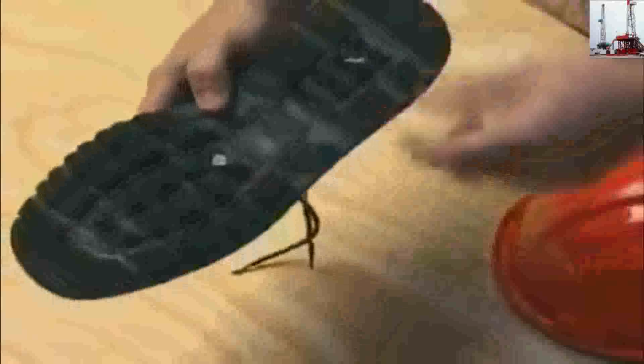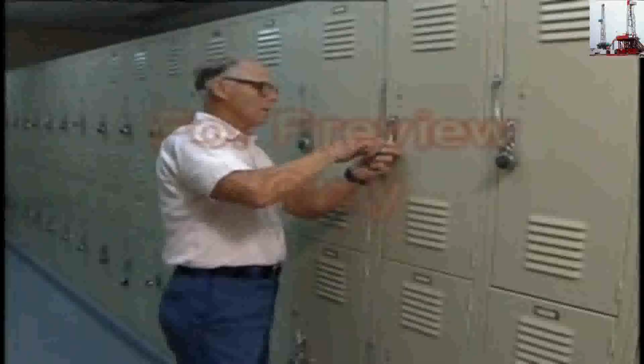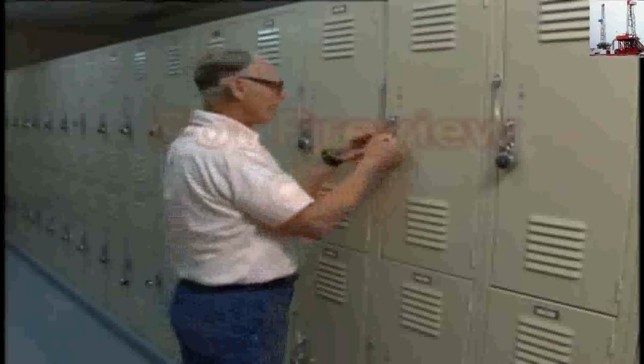PPE must be inspected before each use by the affected employee. Regular cleaning, maintenance, repairs, unless the PPE is disposable, and replacement of PPE must follow manufacturers and your employer's directions. It is recommended that maintenance records be kept for each article of PPE. Store PPE in appropriate storage devices, such as specially marked cabinets or closets when not in use.